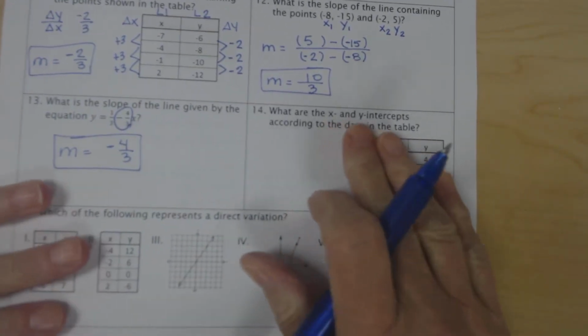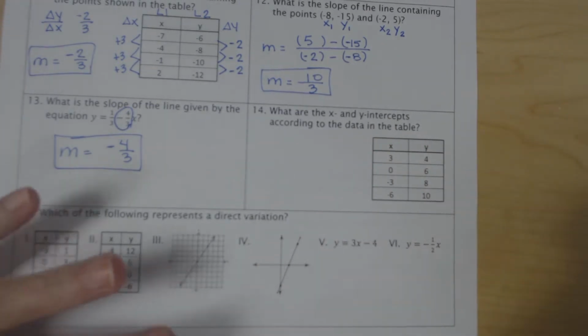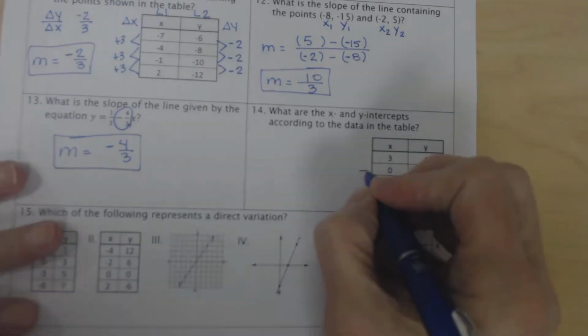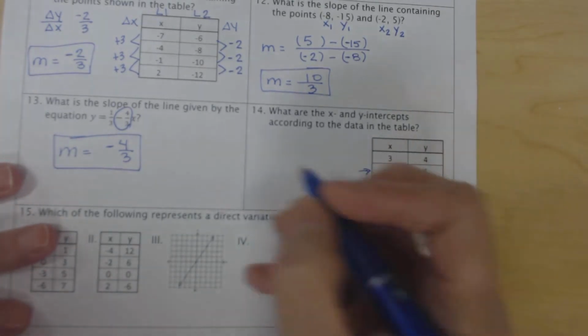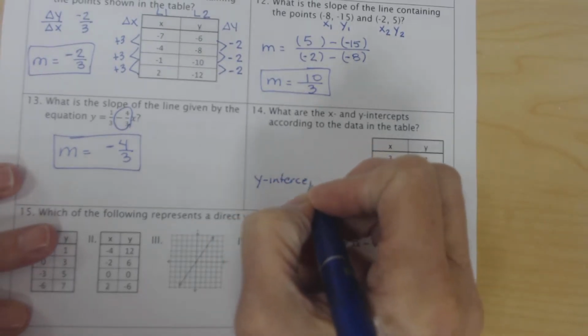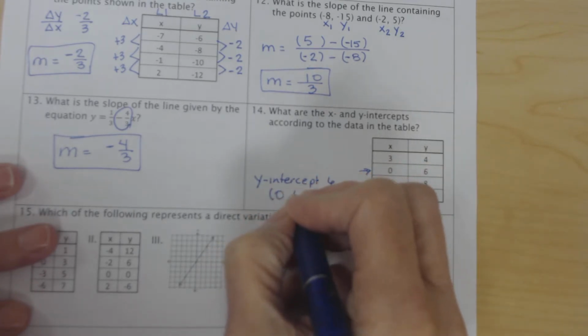It says, what are the x and y intercepts according to the data in the table for problem number 14? Now we can find our y-intercept right here. That is the ordered pair 0, 6. So we have a y-intercept that occurs when y is equal to 6, and that's the ordered pair 0, 6.